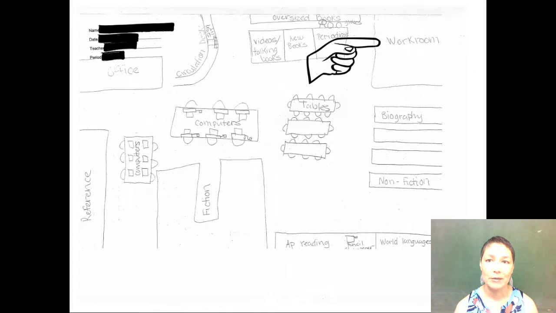Okay, so the first thing we're going to be looking for is the workroom. So in the top right corner, if the student drew a workroom anywhere in this area, sometimes students abbreviate it WR, that's fine, but they had to have drawn the area and clearly marked it. You'll give them a check mark.